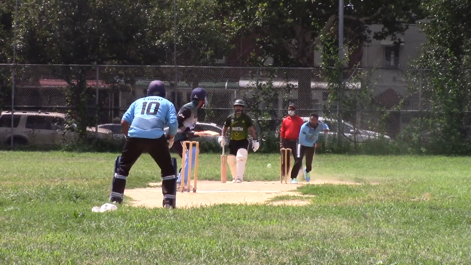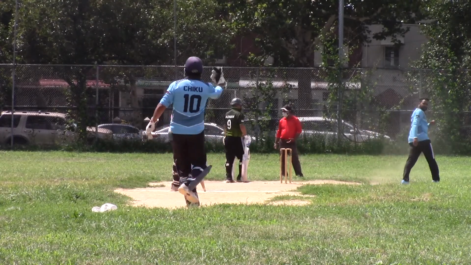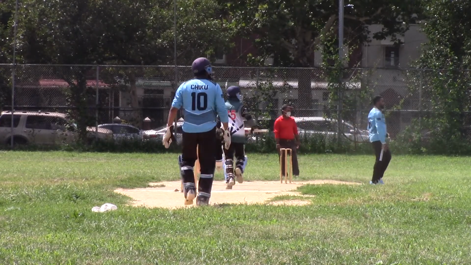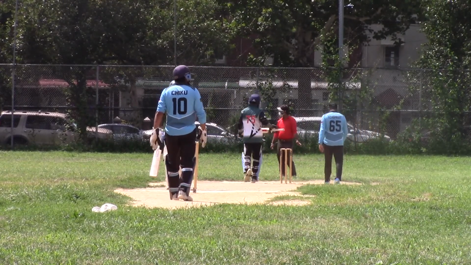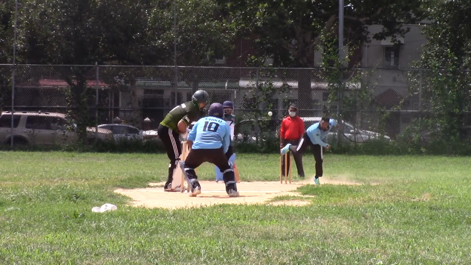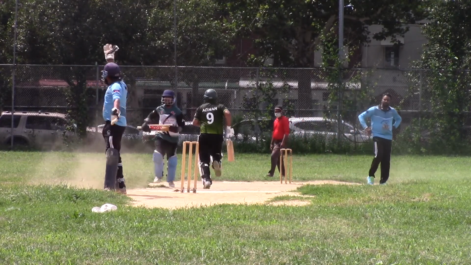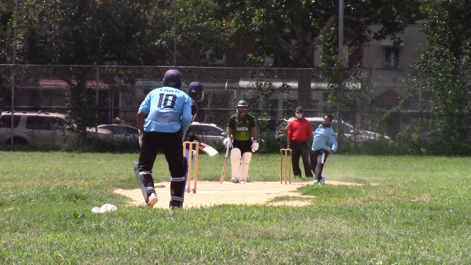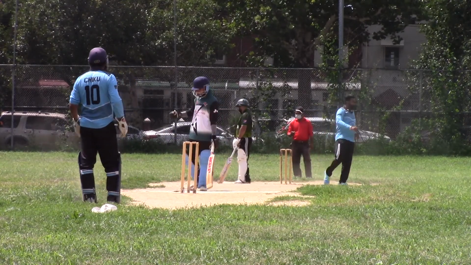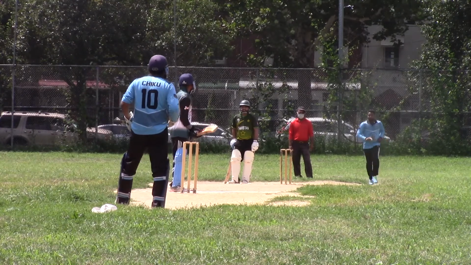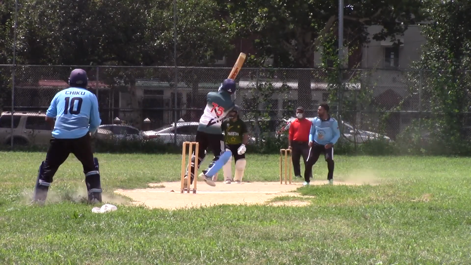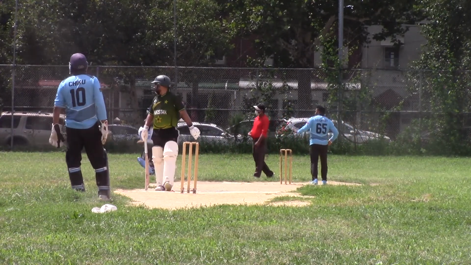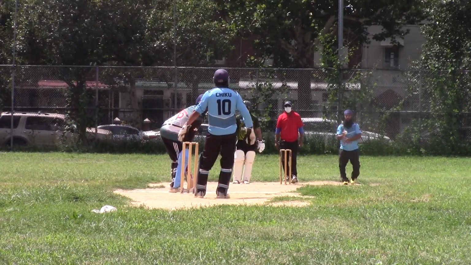Here is Lovepreet to Wally, playing a miss. Another wide delivery from Lovepreet. Might have been a wide had he left it alone. Another misfield by Singh, who's staying up to the stumps, and now he's going back. Rightfully so. One's picked up by Wally. It goes over the infield.